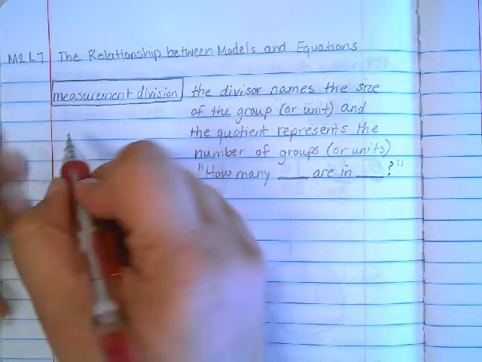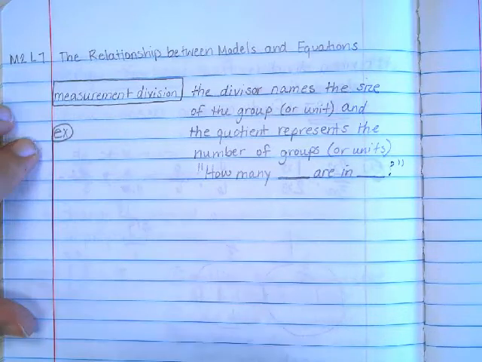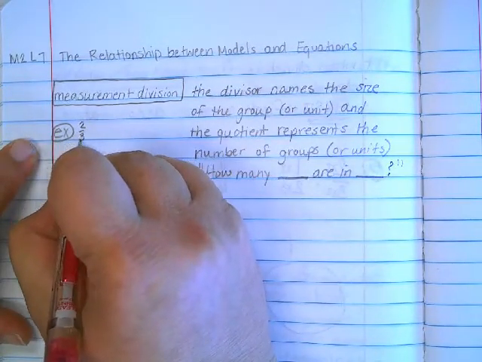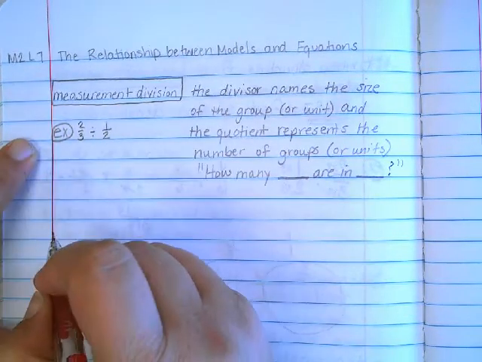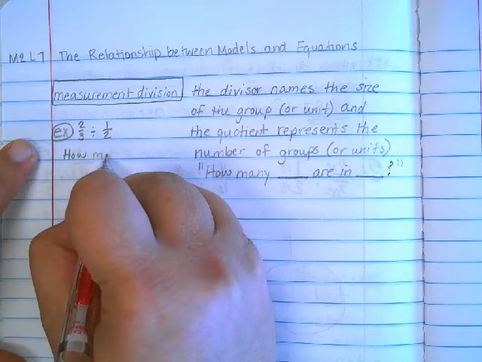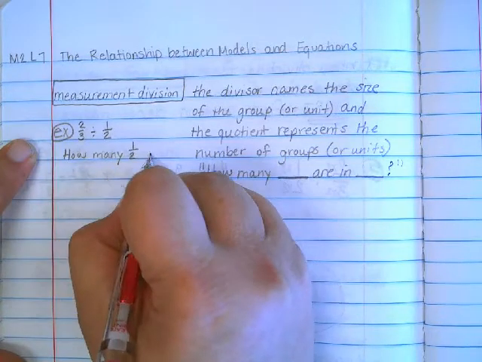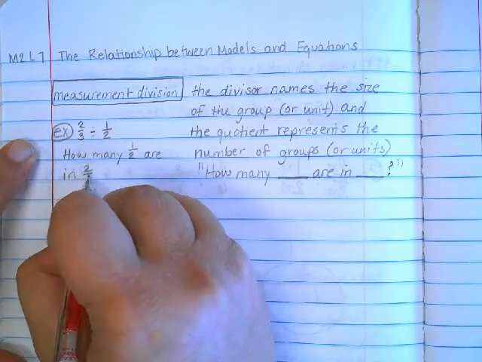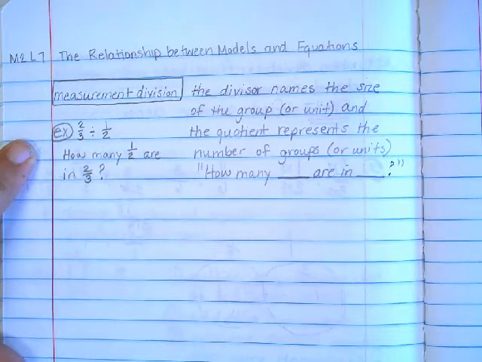So an example of that, and I'm going to put the example right here, is if you have 2/3 and you want to divide that by 1/2, the question is how many halves are in 2/3? That's what the measurement question would be asking.